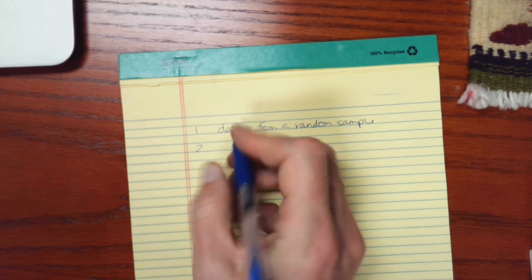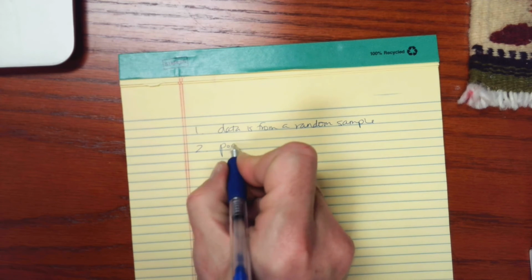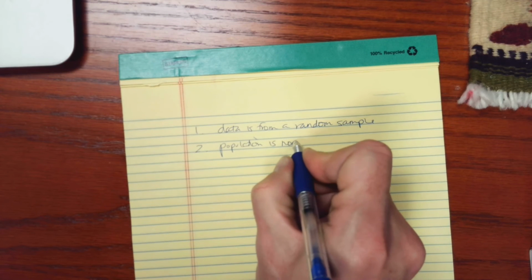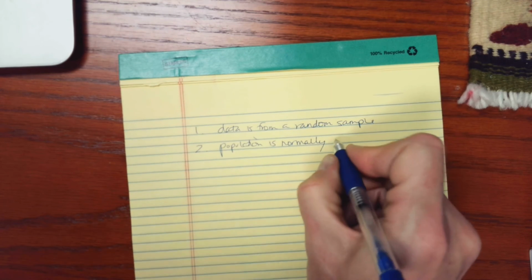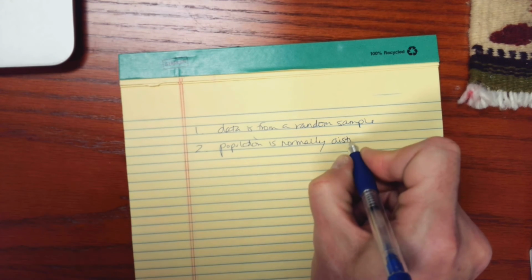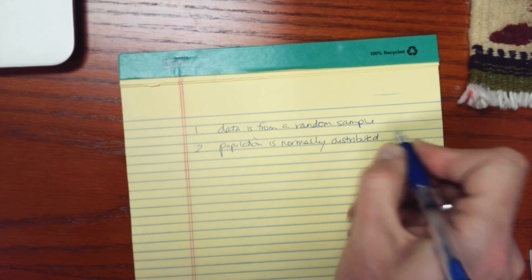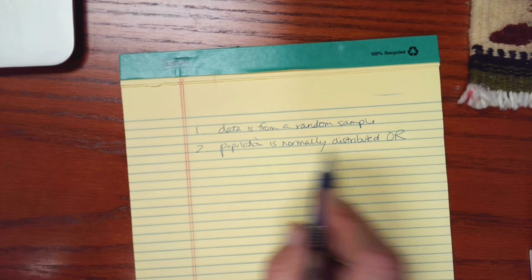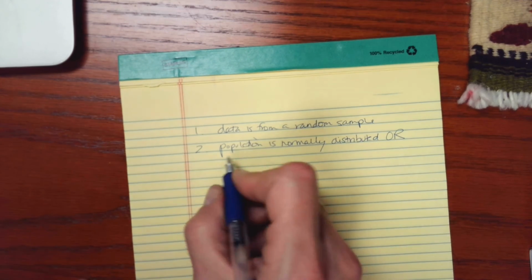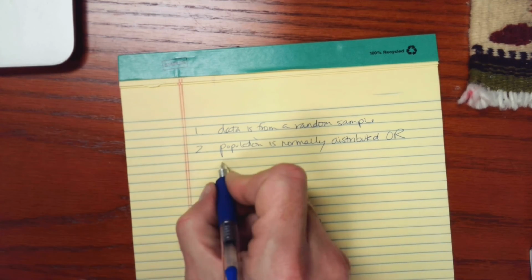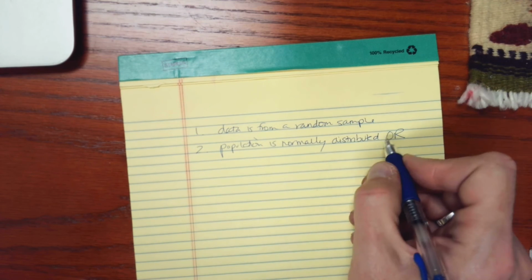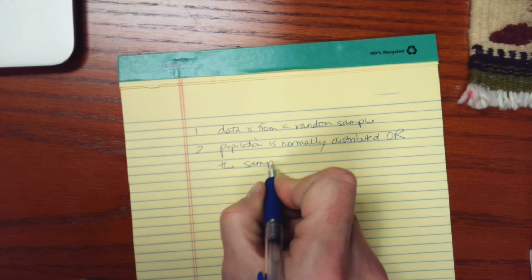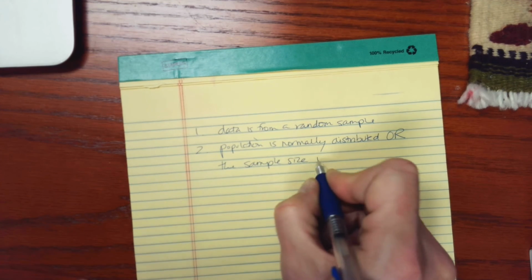You'll also want to check to make sure that the population is normally distributed. But there's an or here. If the population is not normally distributed, or if you don't know, then you want the population to be normally distributed, or the sample size is large.